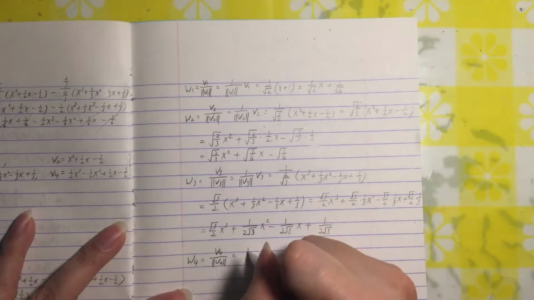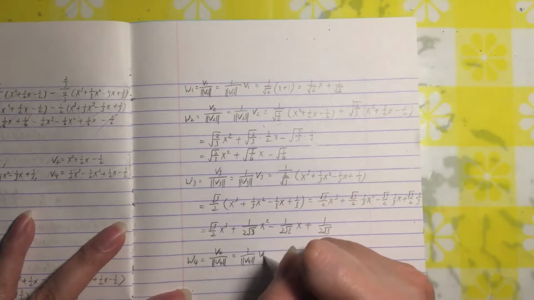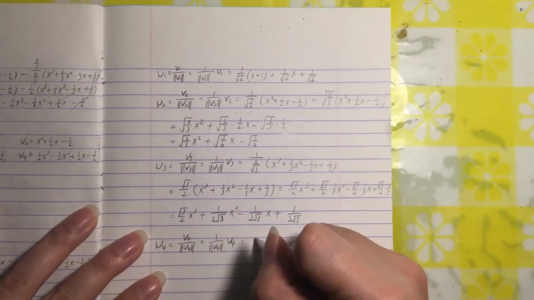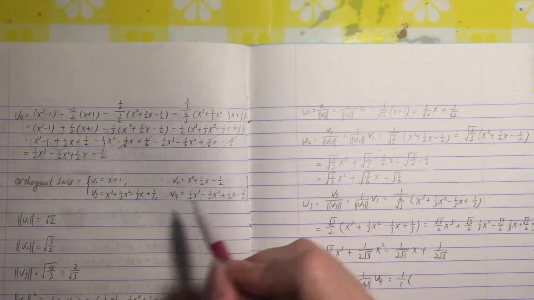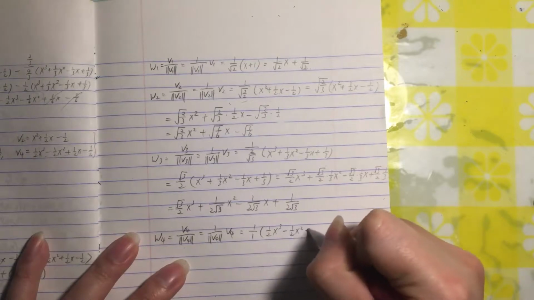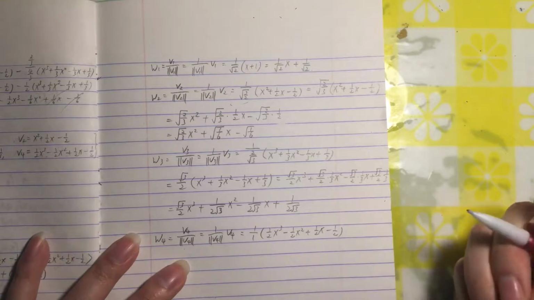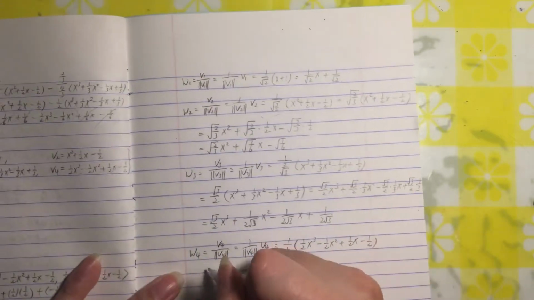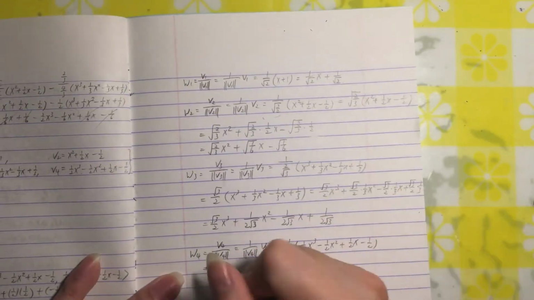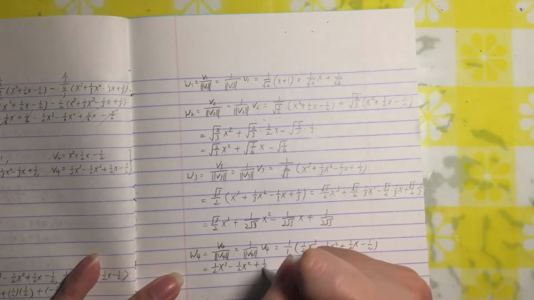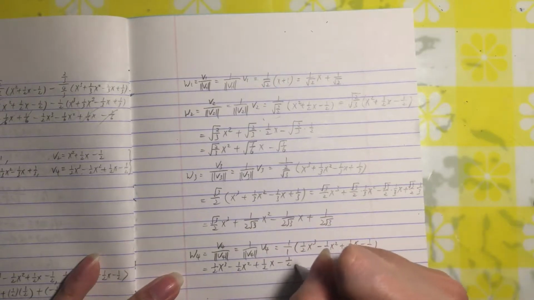Next, for W4, we take V4 divided by norm of V4. That can be rewritten as 1 over norm of V4 times V4. We know that norm of V4 is 1. We get 1 over 1 times V4. V4 is this polynomial, half of x cubed minus half of x squared plus half of x minus half. 1 over 1 is 1. If I distribute 1, it stays the same. So W4 is half of x cubed minus half of x squared plus half of x minus half.